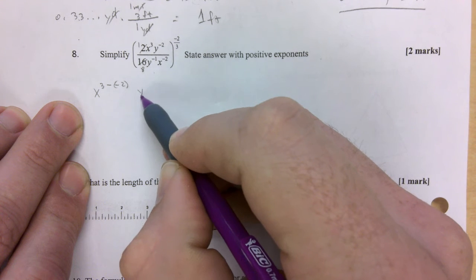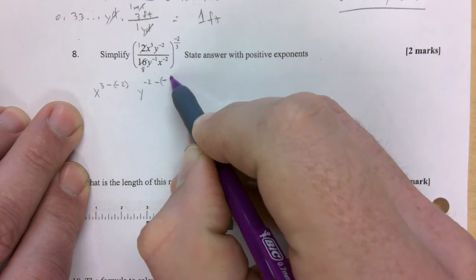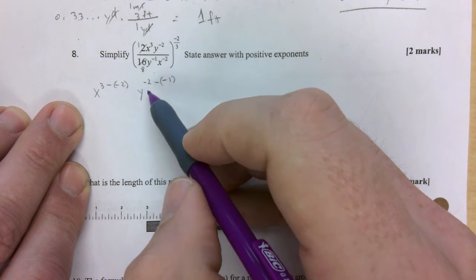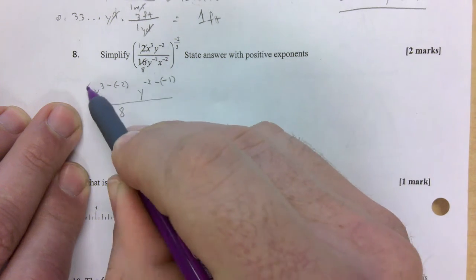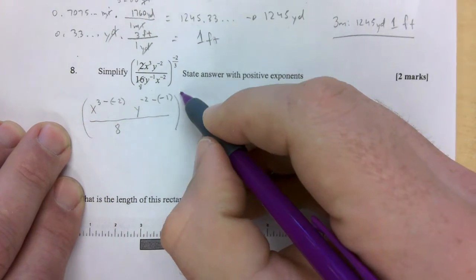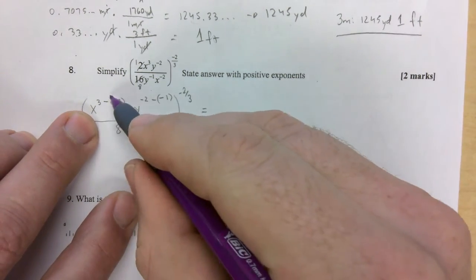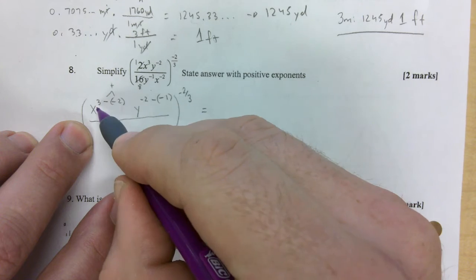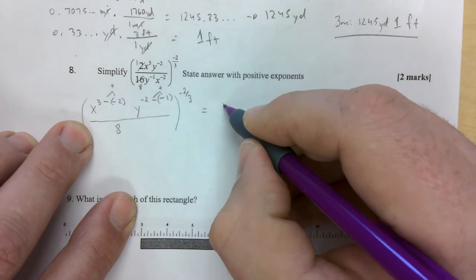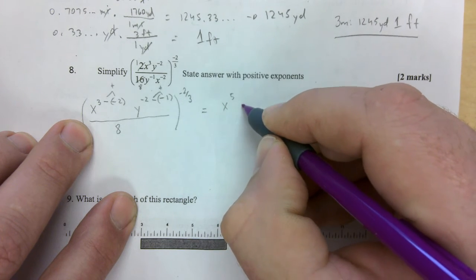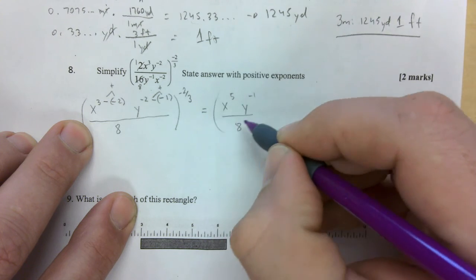And then we have y to the -2 up here minus -1. So you got to watch out for the double negative. All over 8, right? We have the 8 down here, and that is still -2/3. Then you go over here, let's combine. This is a positive, so it's really 3 plus 2. This is a positive, so it's -2 plus 1. So you got x to the 5 and y to the -1 over 8.